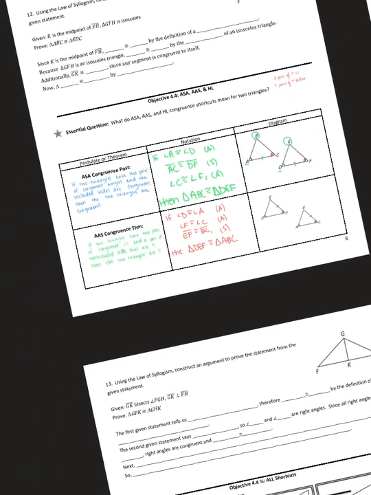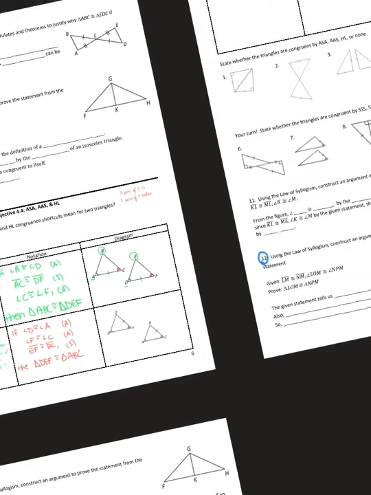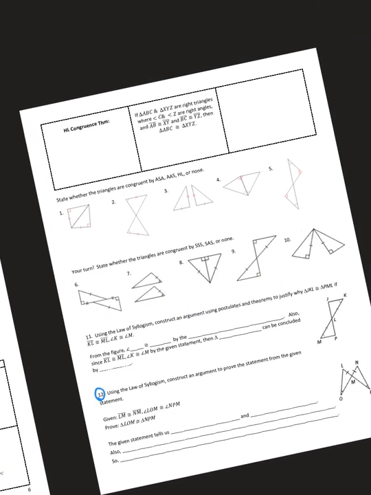Okay, so there's two more shortcuts. So our list includes SSS, SAS, ASA, AAS, and then the last shortcut that we have is HL. And so what the heck is HL? All right, so notice here it says if triangle ABC and triangle XYZ are right triangles. Okay, so now we're thinking right triangles. So we've got triangle ABC where C is the right angle.